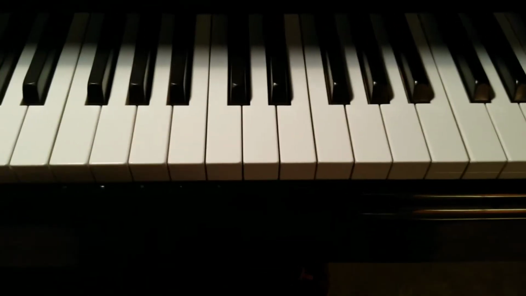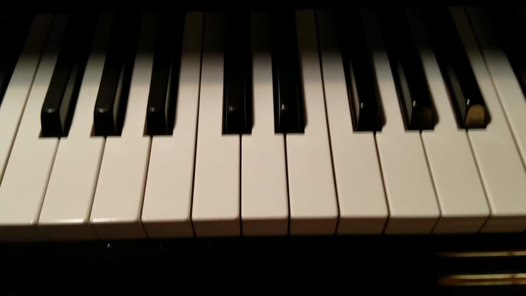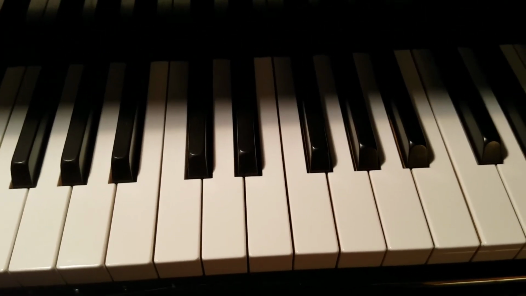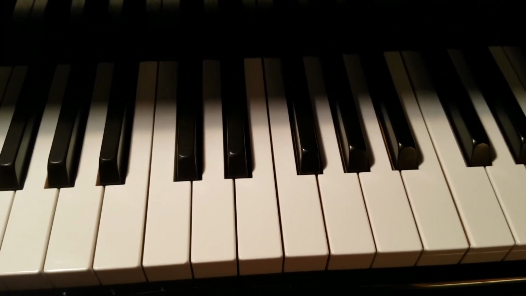So work on the right hand saying your finger numbers and work on the right hand saying the notes, and then the next time I'll demonstrate the left hand.